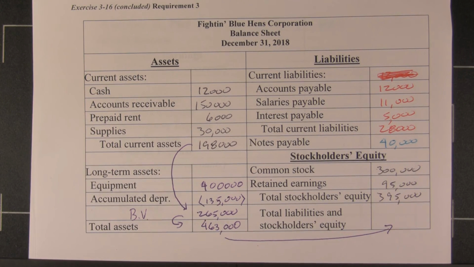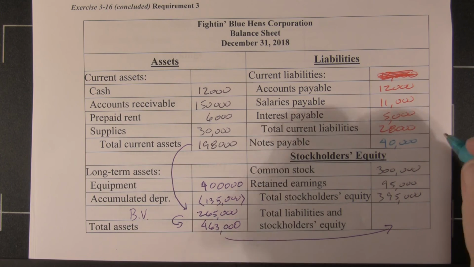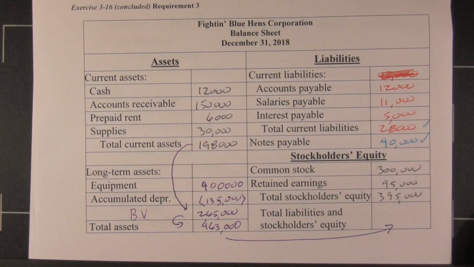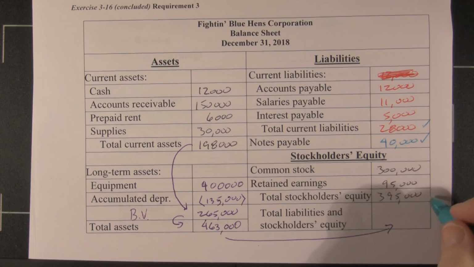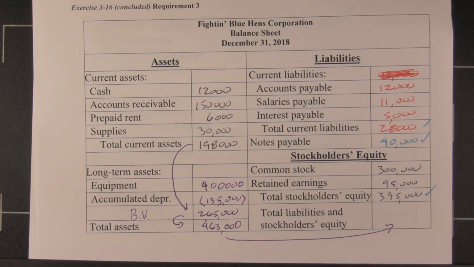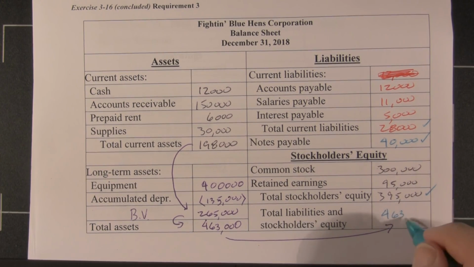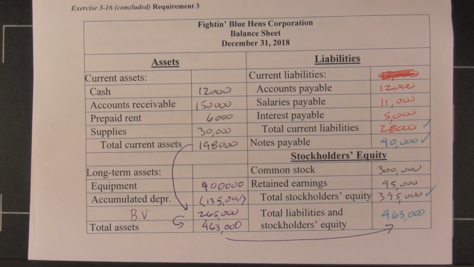Now we need to complete our balance sheet by adding total current liabilities, total long-term liabilities, and total stockholders' equity. And when we do that, we do indeed come up to 463,000. That concludes all the requirements for problem 16.